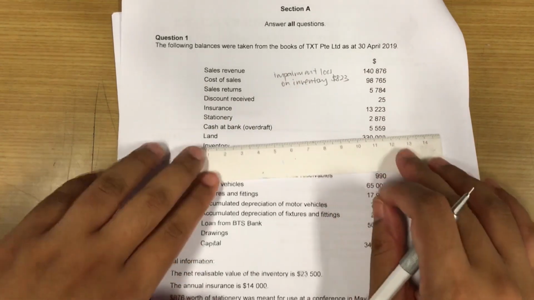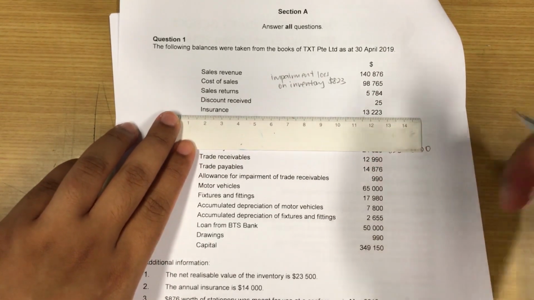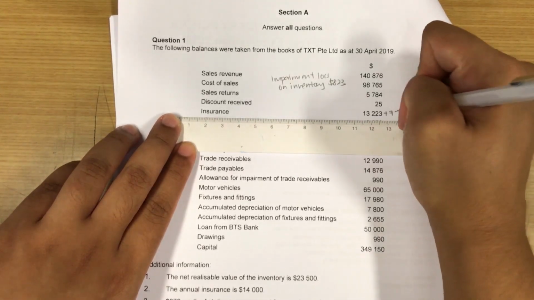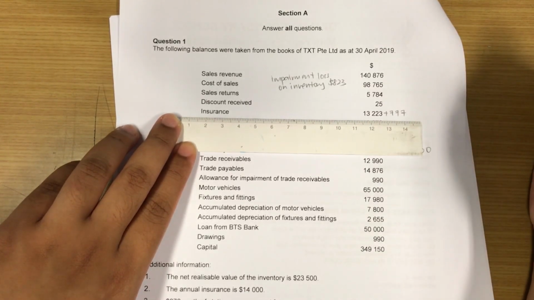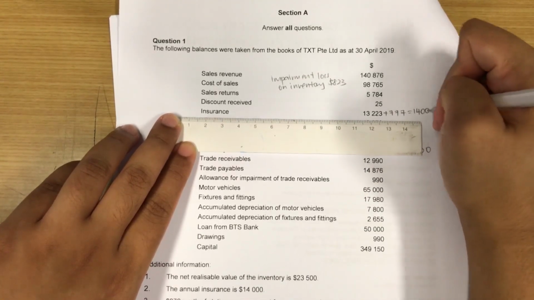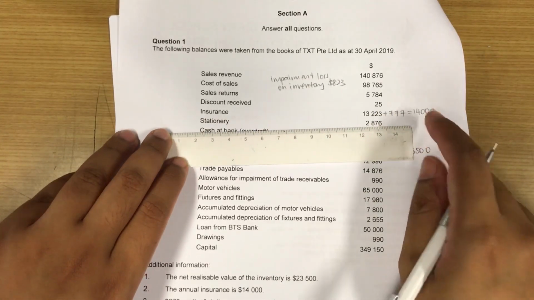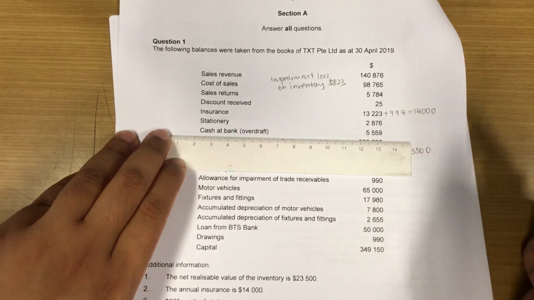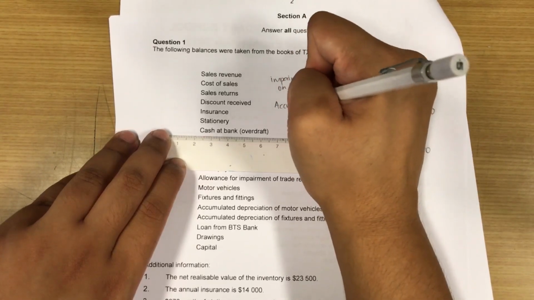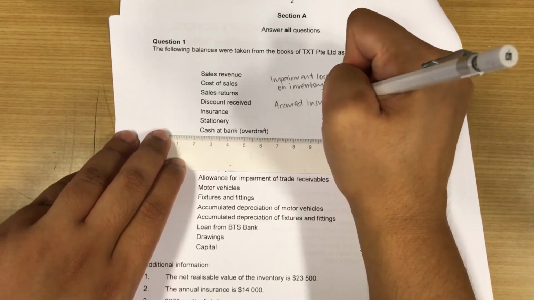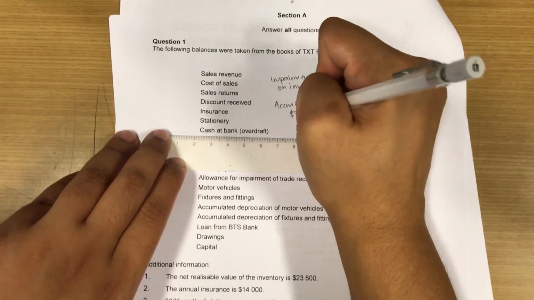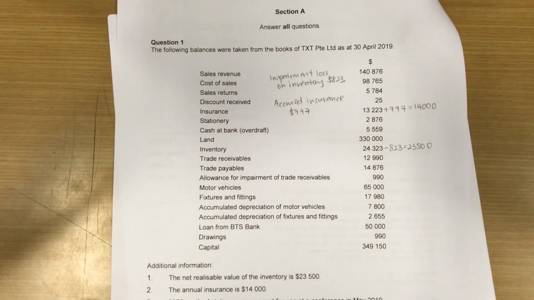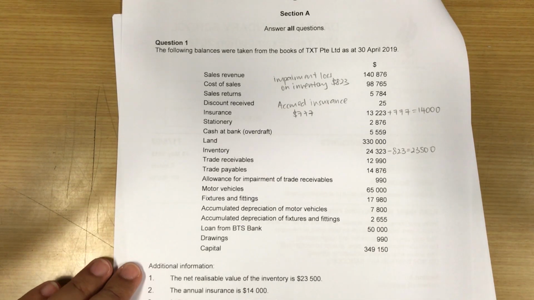The next one, annual insurance is $14,000. You compare this with the insurance that is in your books, is actually less. So what you need to do is make this $14,000, which means we have to plus another $777 more to get the annual insurance. Because it was incurred, but we didn't record, we didn't pay. So this is what we call accrued insurance of $777.